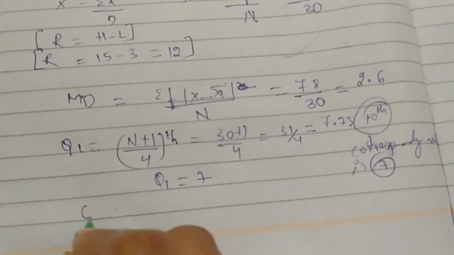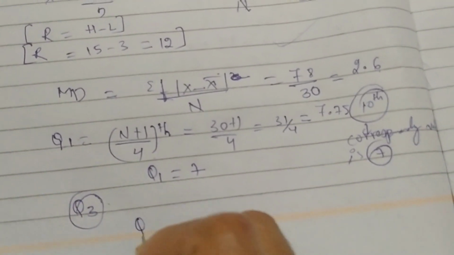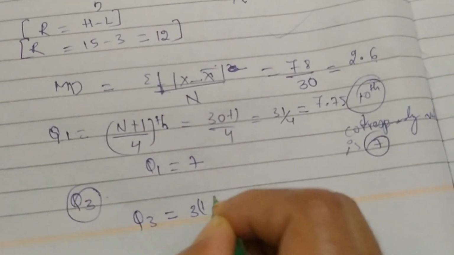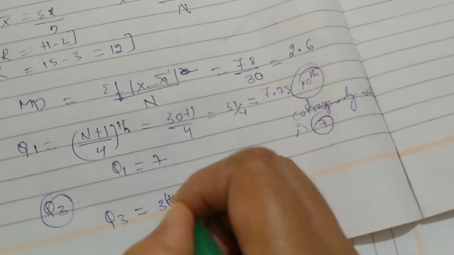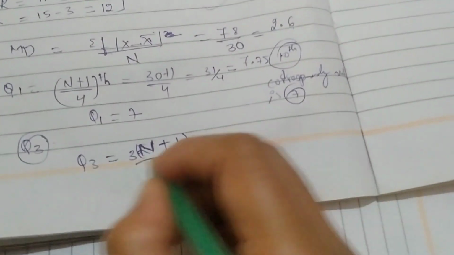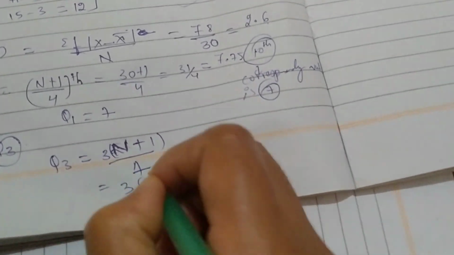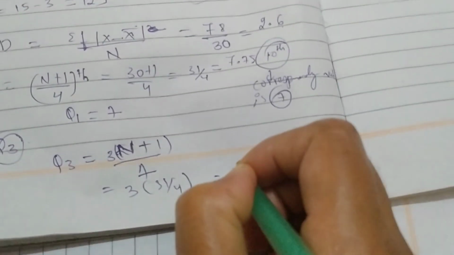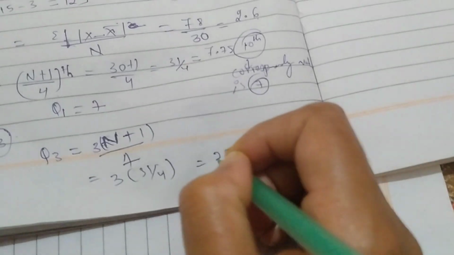Next we need to do Q3. Q3 is equal to 3 into (n plus 1) divided by 4, so 31 divided by 4. After doing this we'll get around 23.2. Again, we need to find this value in the cumulative frequency.